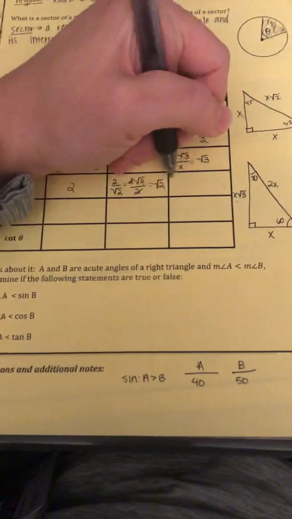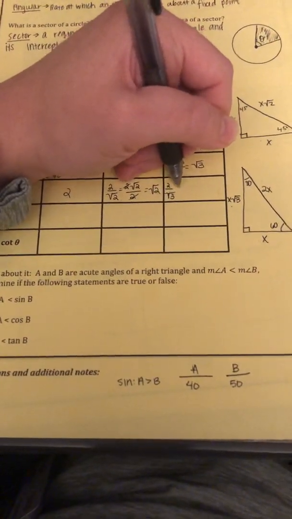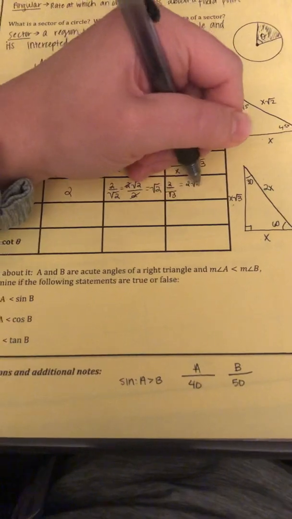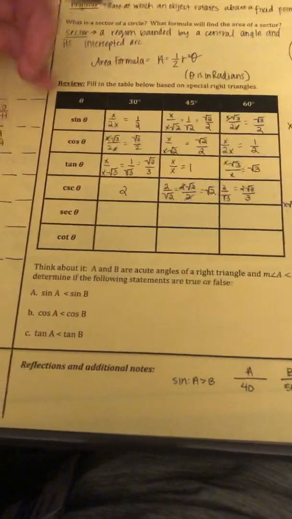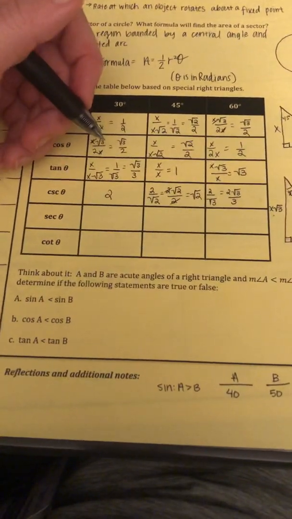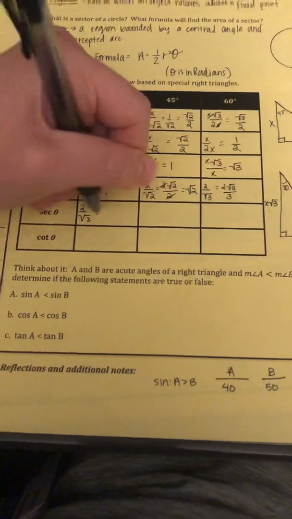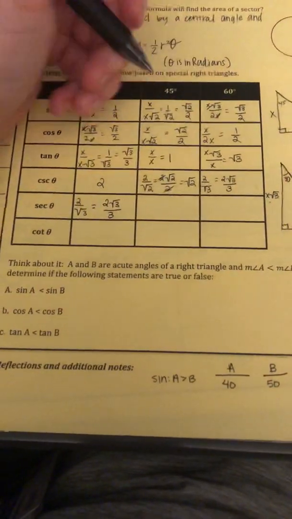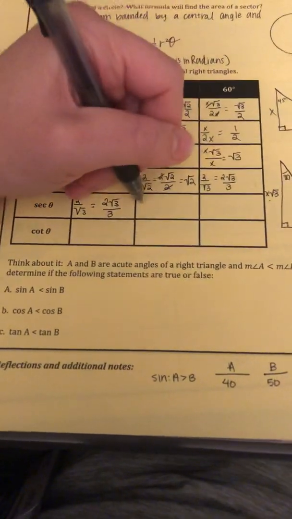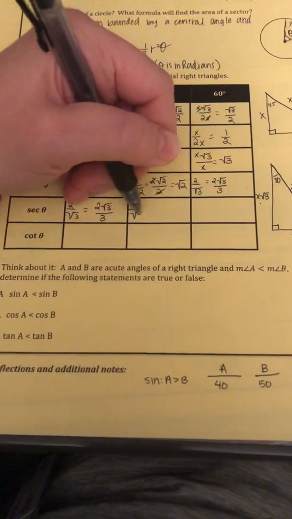So then here we have 2 over the square root of 3. If we rationalize, we would end up with 2 square roots of 3 over 3. All right, same thing here, 2 over the square root of 3, and we get the same thing, 2 square roots of 3 over 3. We're going to take this one and flip it, so 2 over the square root of 2.